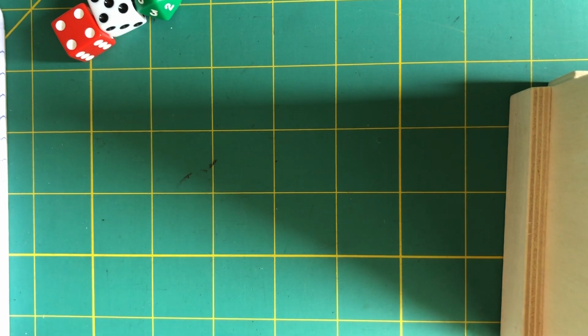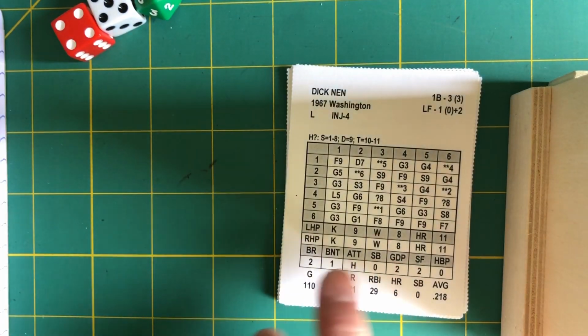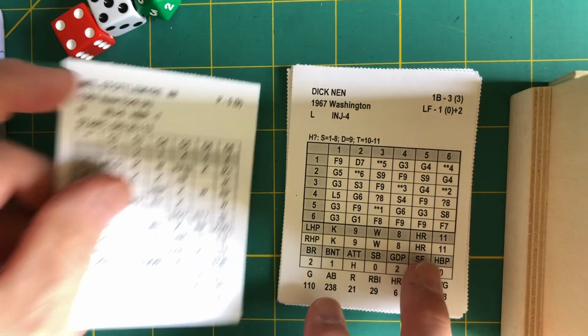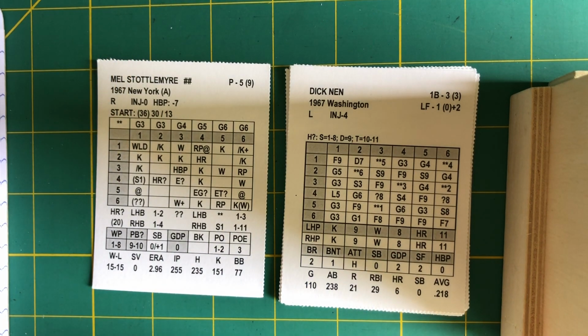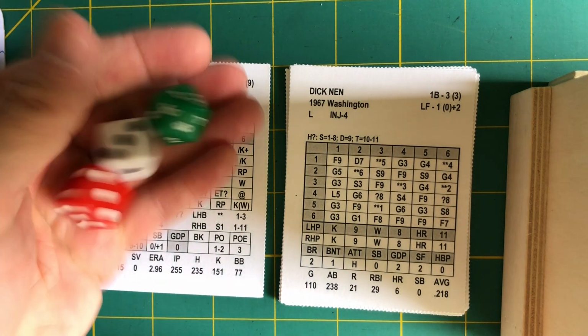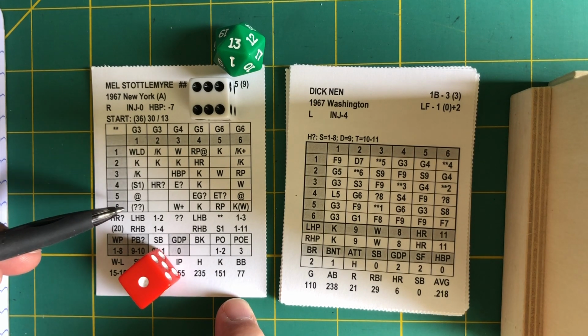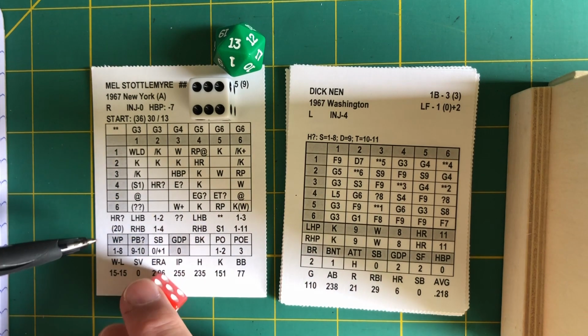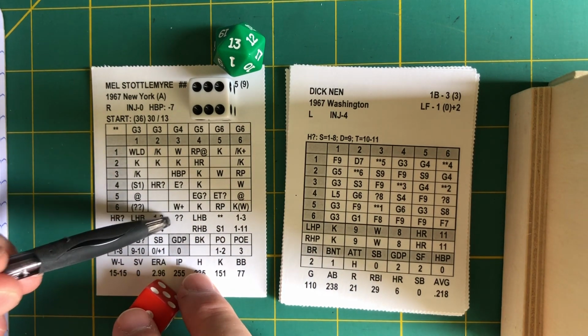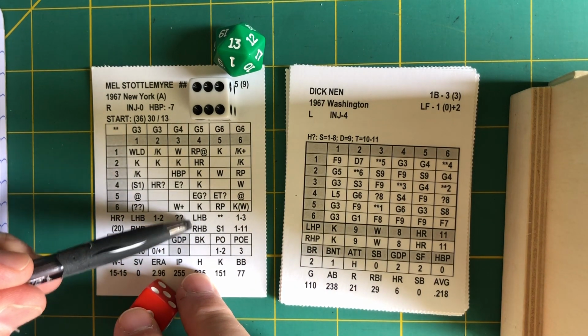And we're going to the bottom of the fifth now. Stottlemyre will face Nen, Peterson, and McMullen. Stottlemyre winds and delivers. It's a 1-6, which is a double question mark, which is, of course, much more puzzling than the single question mark. And we look here. The double question mark zone.